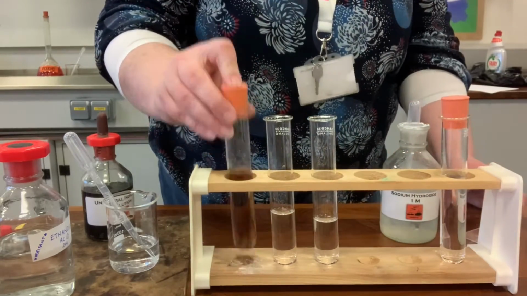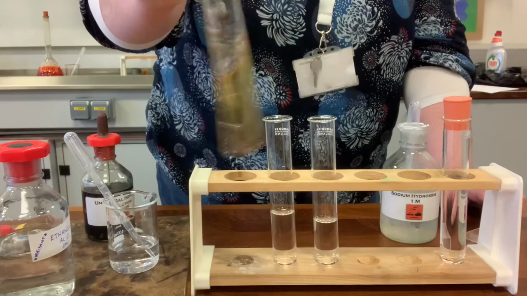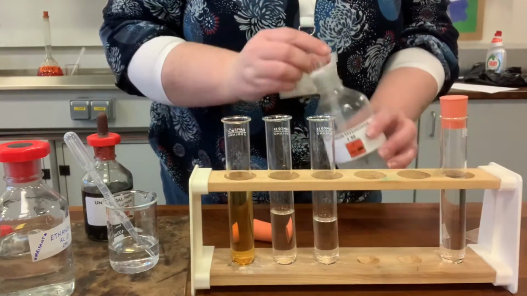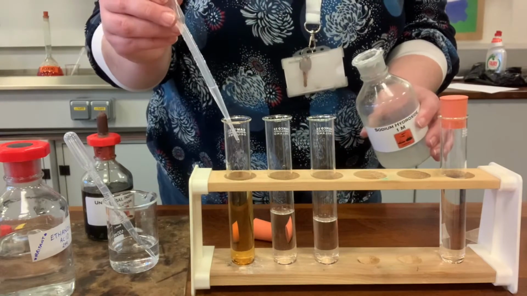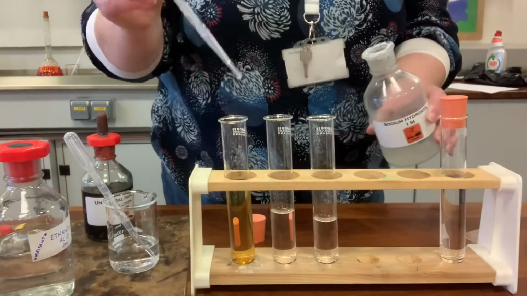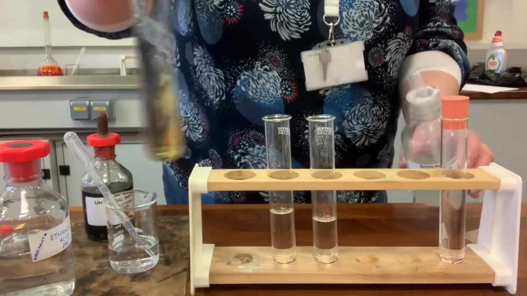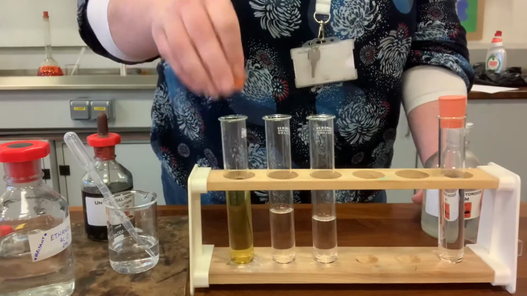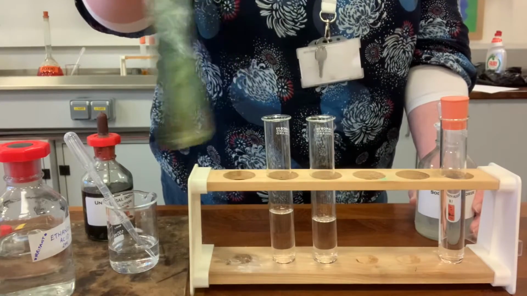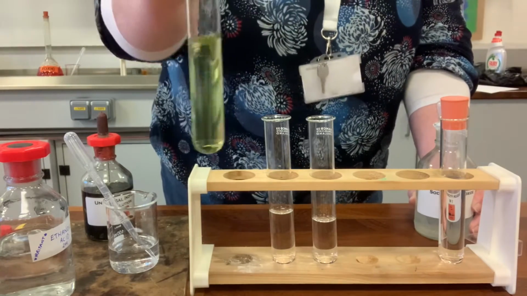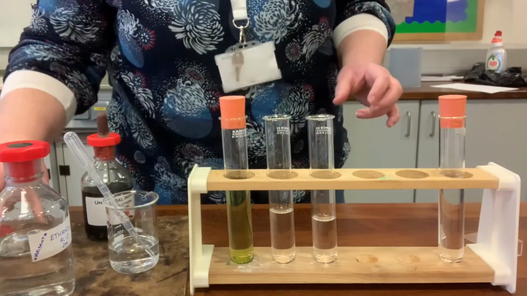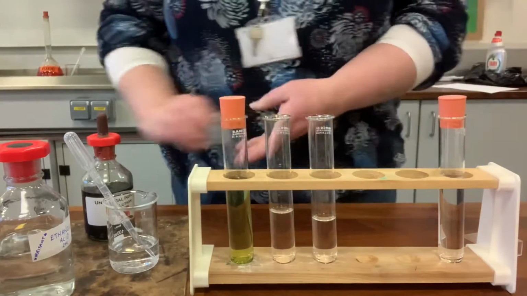A little shake. And we're at orange at the minute. Let's see, another wee bit might make it green. Okay, so I speeded that up a wee bit, but there we go, we've got a neutral solution. So when an acid and an alkali are added together, it becomes neutral. That's our first reaction.